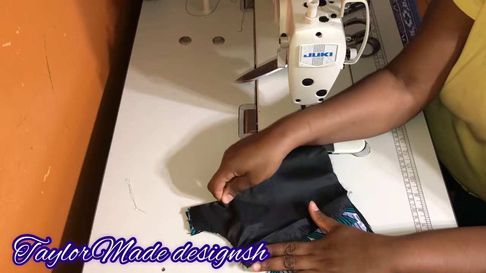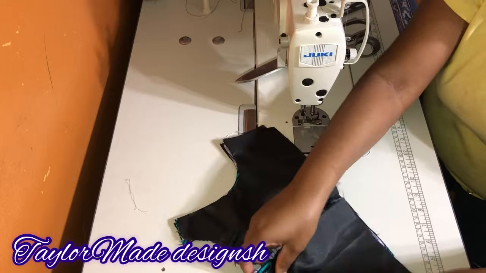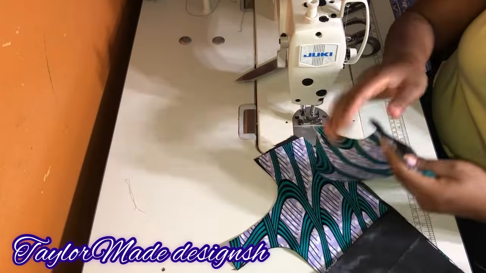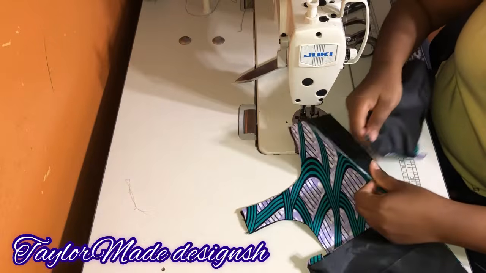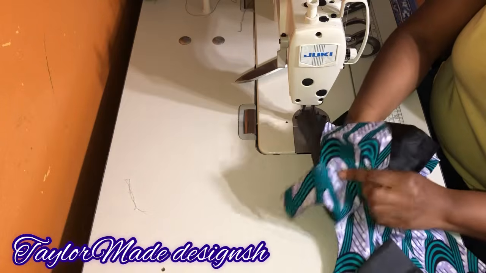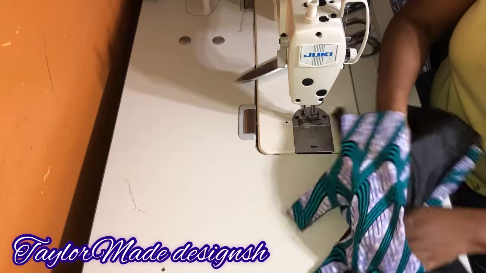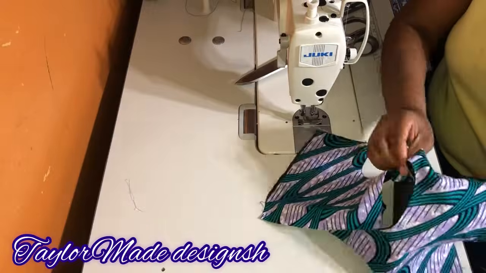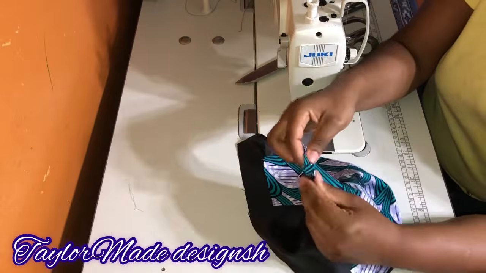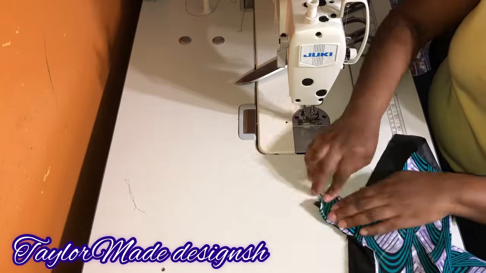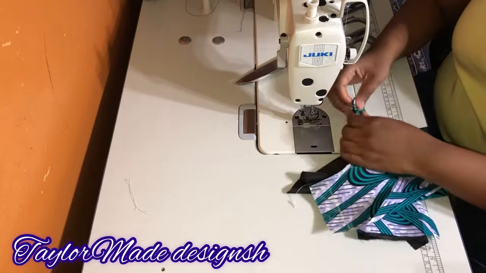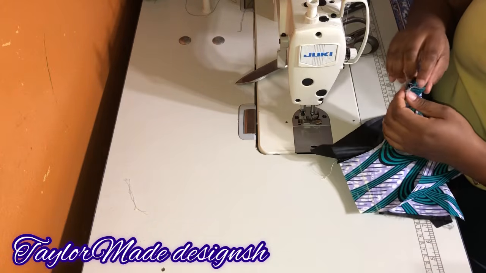So what you're going to do now is attach the shoulders, and you're going to put one of the shoulders inside. You're going to take the back and match it up inside with the front part of the shoulder. When you have done that, you're going to take it to your sewing machine and stitch it down, and do that for both shoulders.